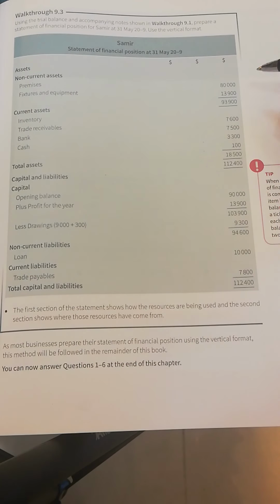Now you can see from here, understand the flow of the statement. Non-current assets plus current assets, then you get total assets. In your accounting equation, this is your total asset figure.